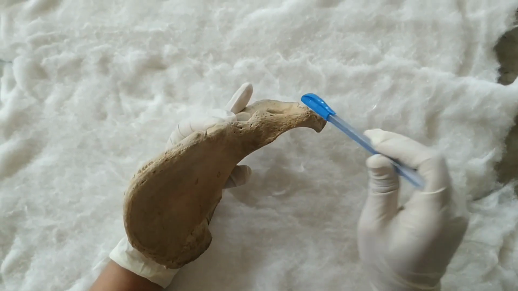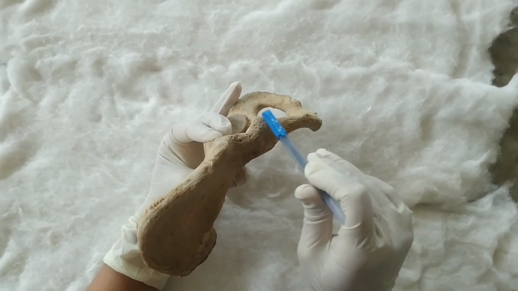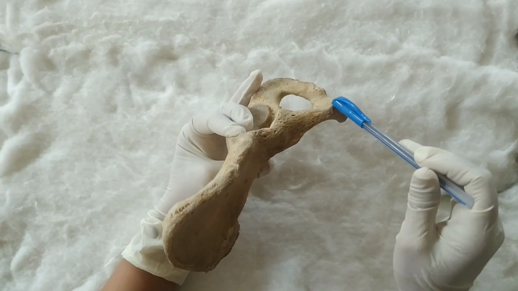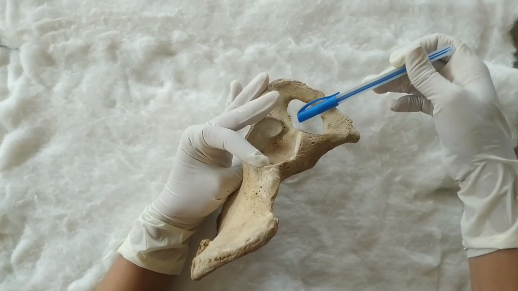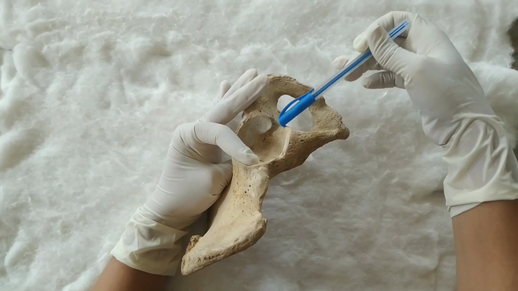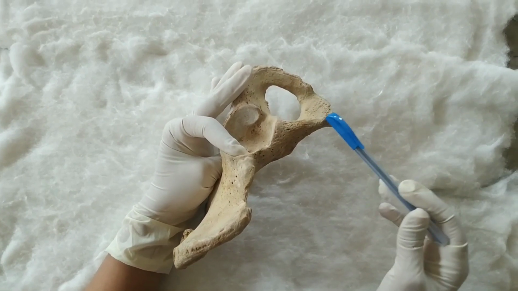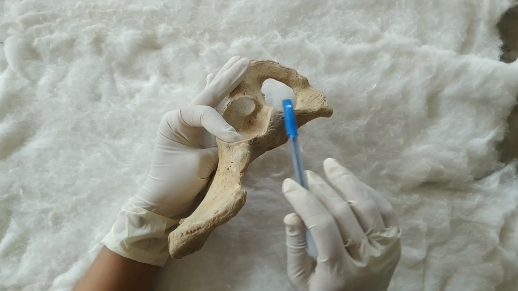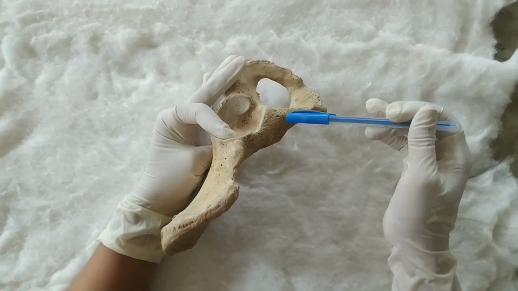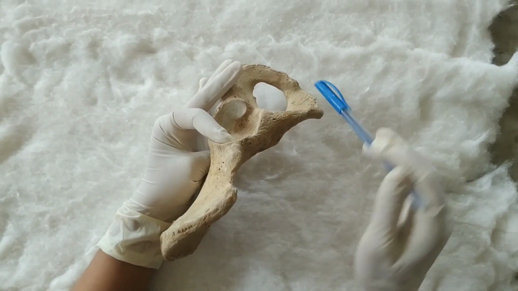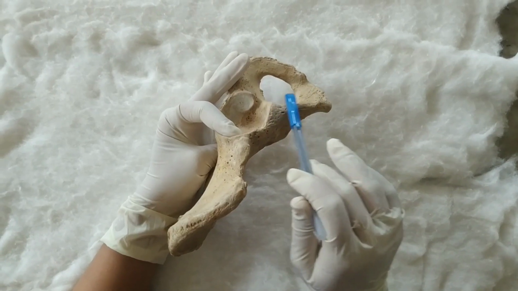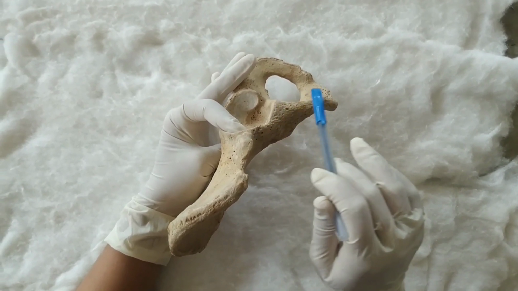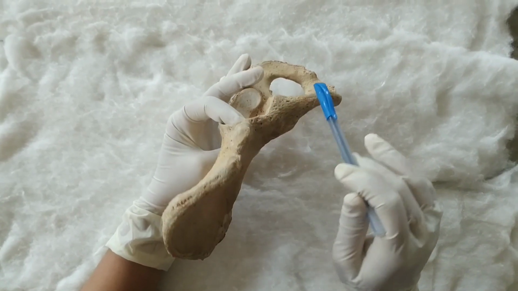Now the anterior border. This anterior border extends from the pubic tubercle up to the acetabular notch. This is the notch of the acetabulum. This border is like a rounded ridge and is also known as the obturator crest. So this is the anterior border, or obturator crest.